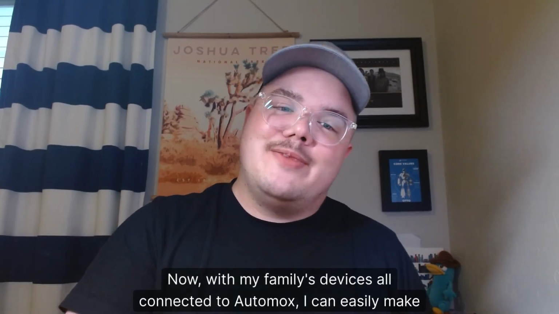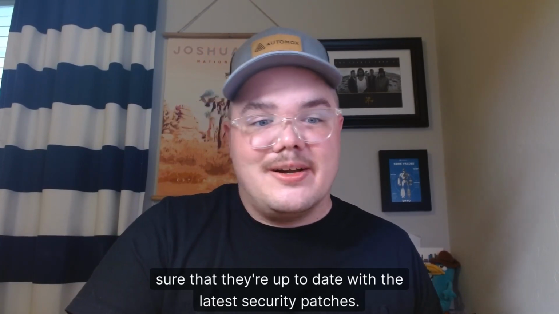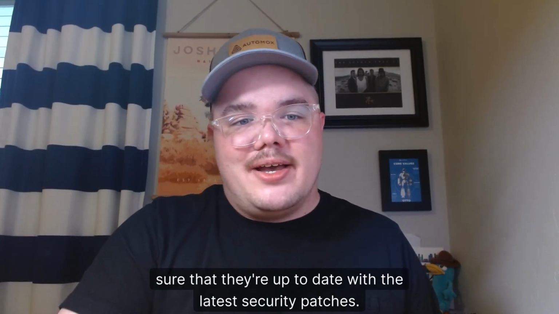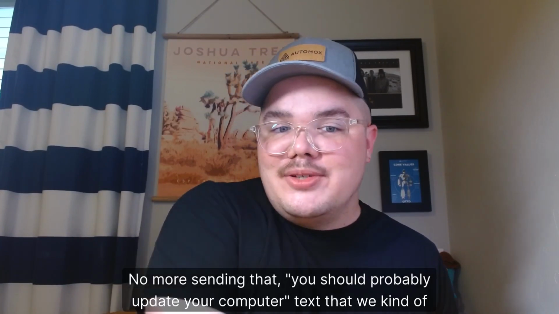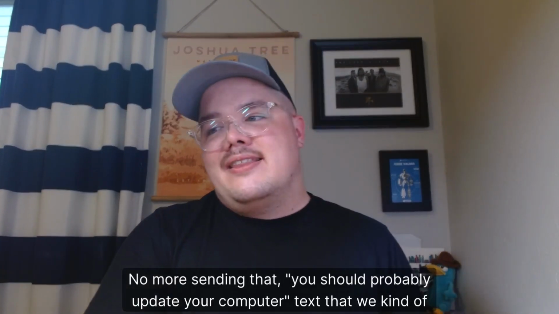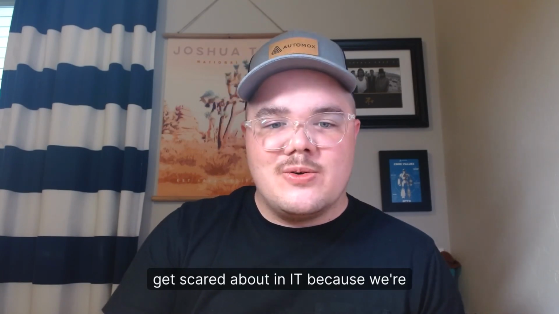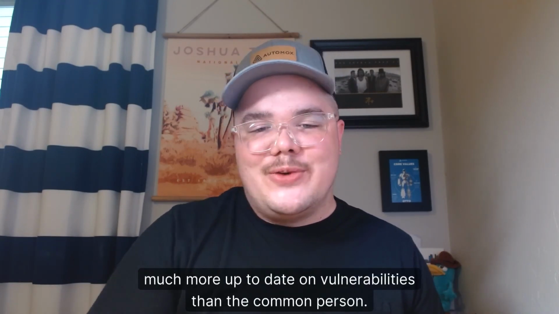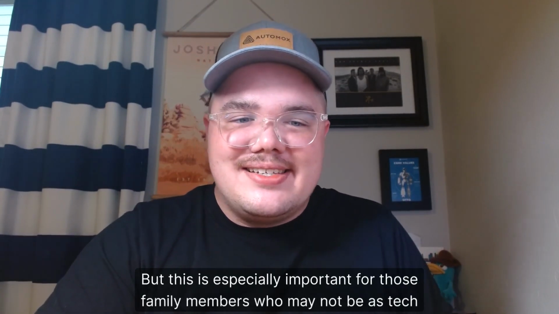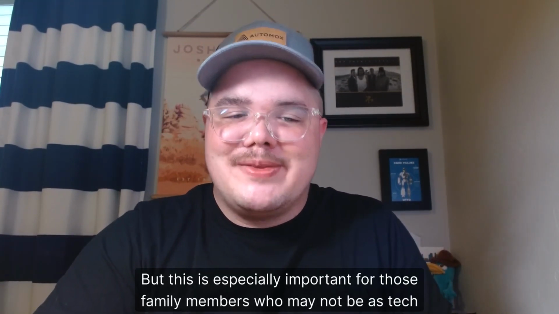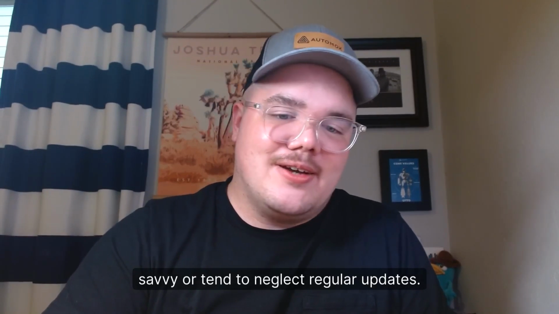Now, with my family's devices all connected to Automox, I can easily make sure that they're up to date with the latest security patches. No more sending that, hey, you should probably update your computer text that we kind of get scared about in IT because we're so much more up to date on vulnerabilities than the common person. But this is especially important for those family members who may not be as tech savvy or tend to neglect regular updates.